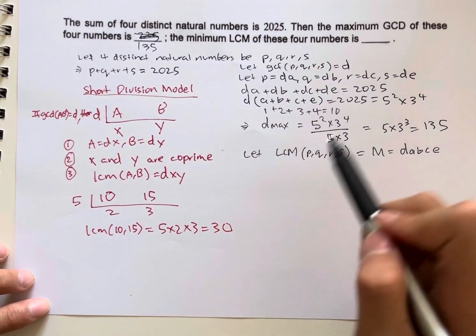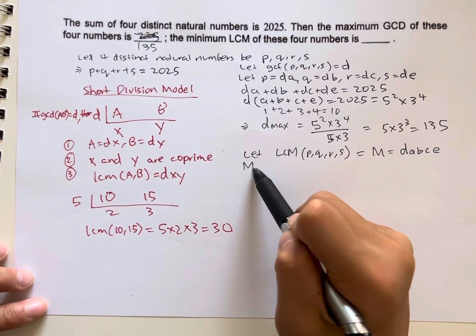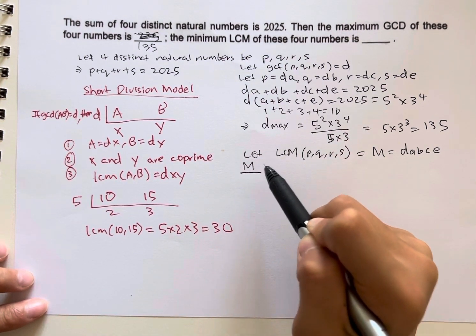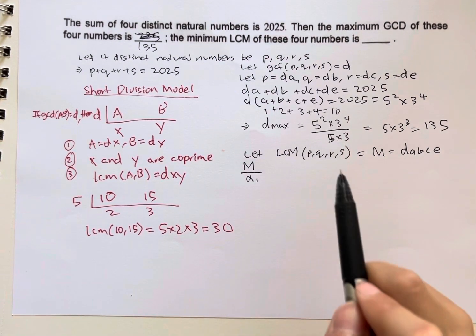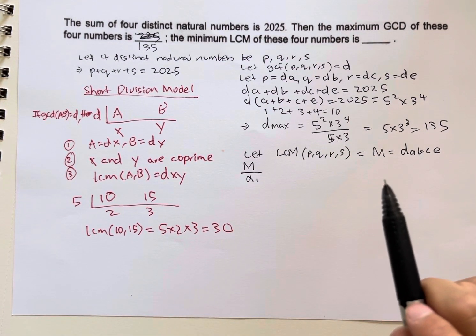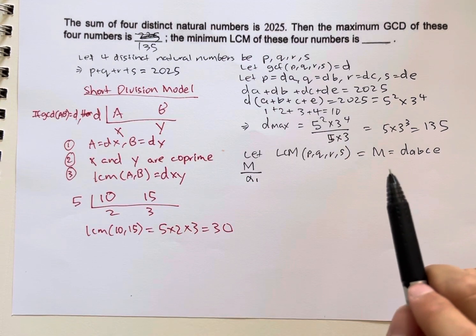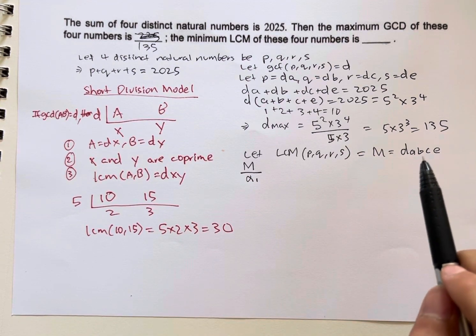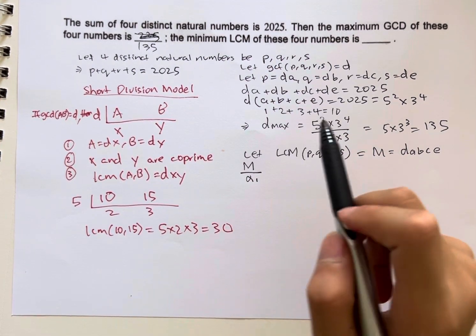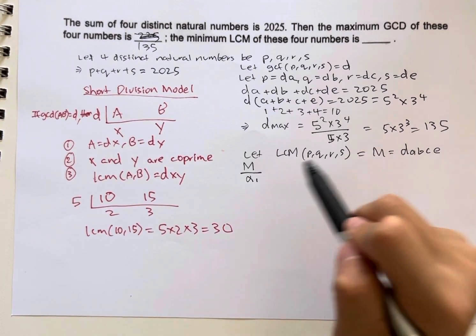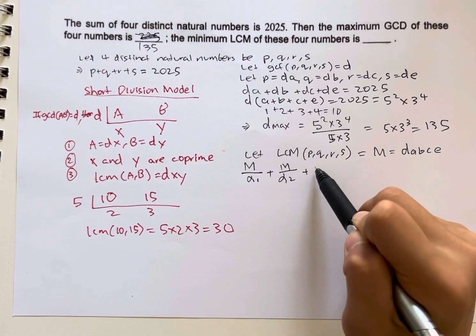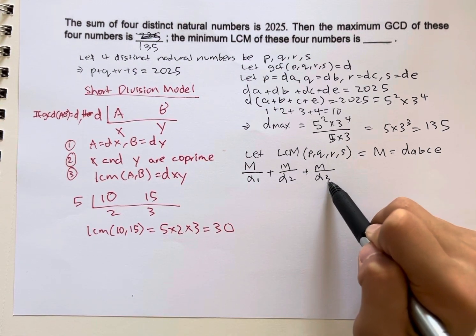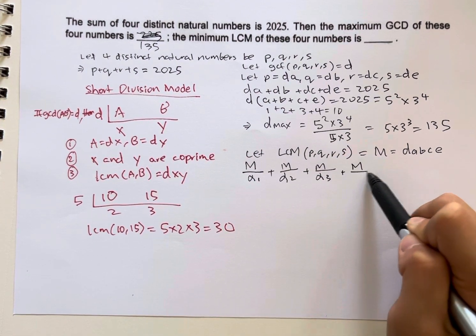Because you see, let alpha 1 be such that M over alpha 1 will be equal to P, plus M over alpha 2 plus M over alpha 3 plus M over alpha 4.